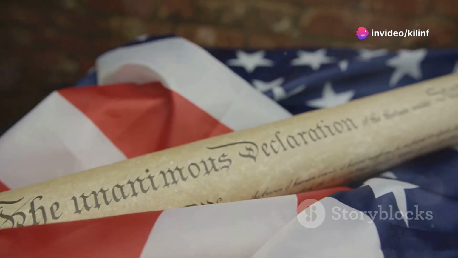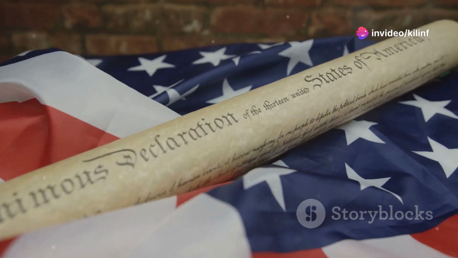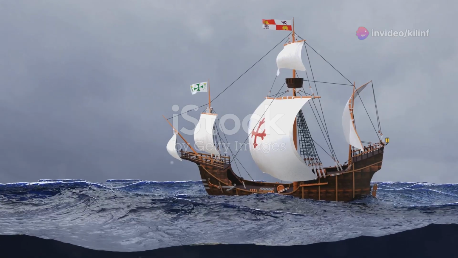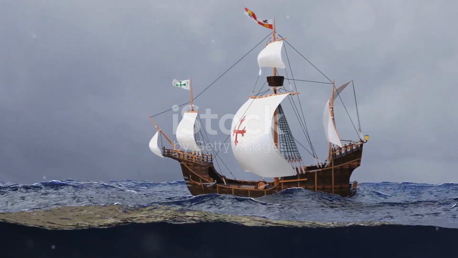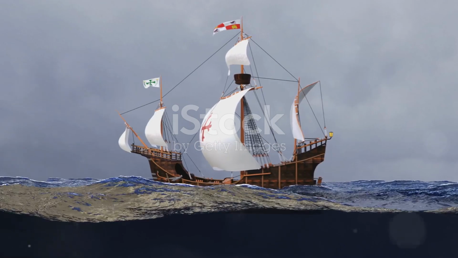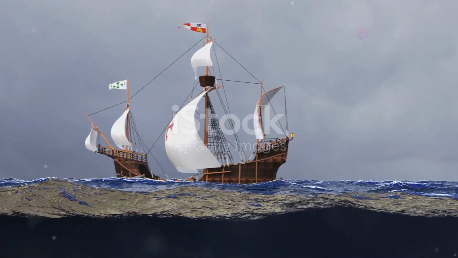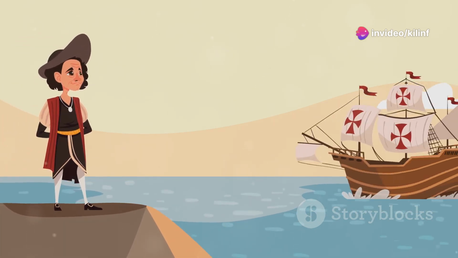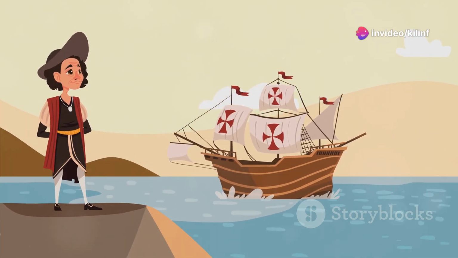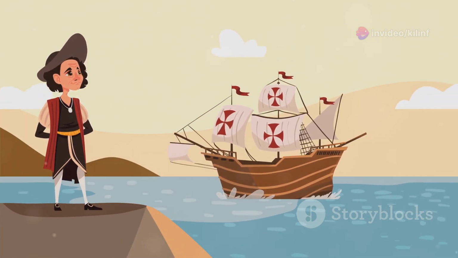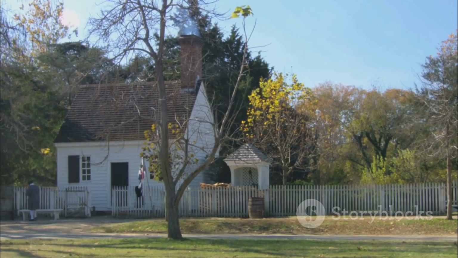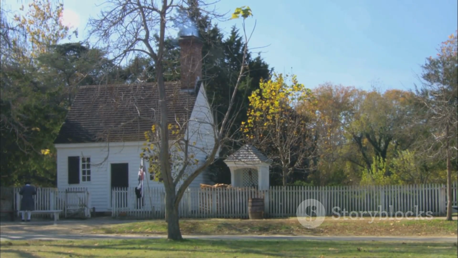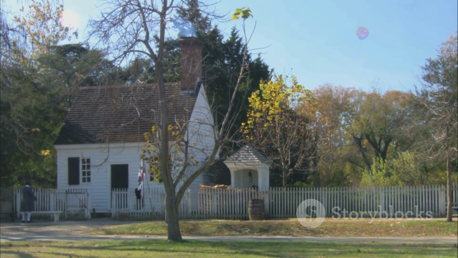The history of the United States began far before it became a unified nation. European explorers, particularly from Spain, France and England, began to explore the New World in the late 15th century. Christopher Columbus's voyage in 1492 marked the beginning of sustained European presence in the Americas. The first successful English colony was Jamestown, founded in Virginia in 1607.